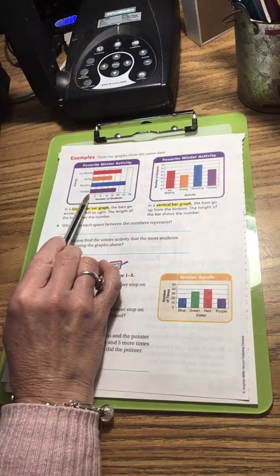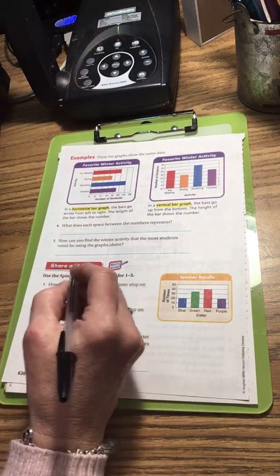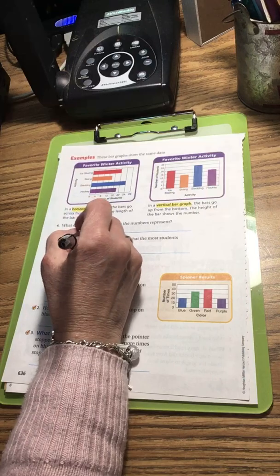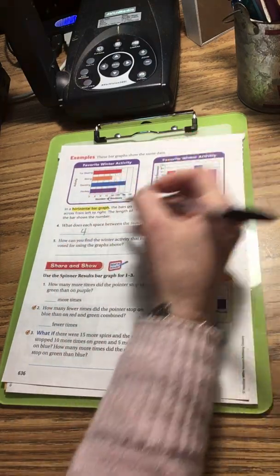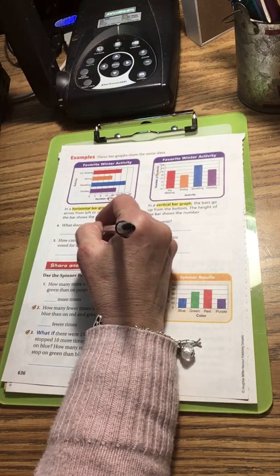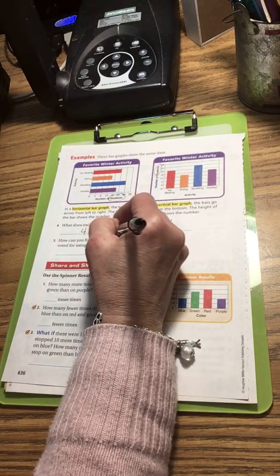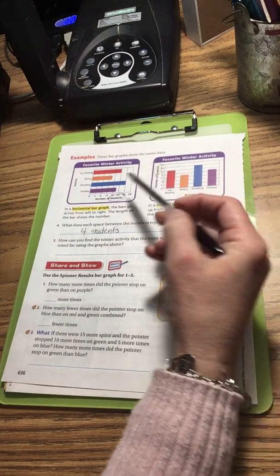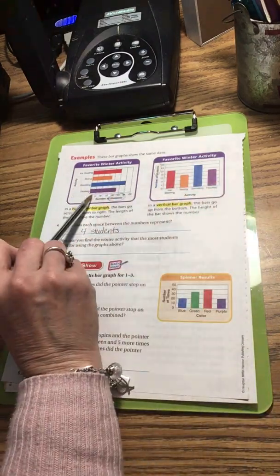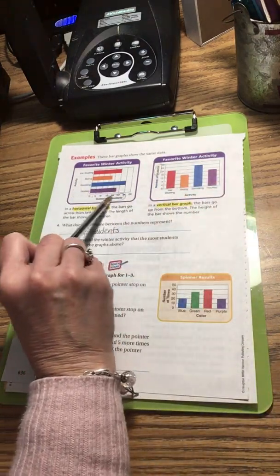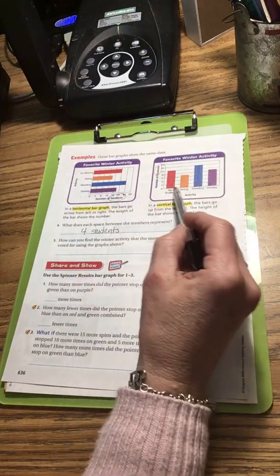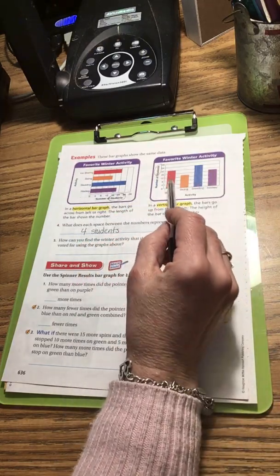So number 4 says, what does each space between the numbers represent? So in between the numbers, how many units is that? It is 4, and it is for what? For students, right? You gotta remember, you're talking about something. There are 4 students that chose their favorite winter activity, those are increments of 4.